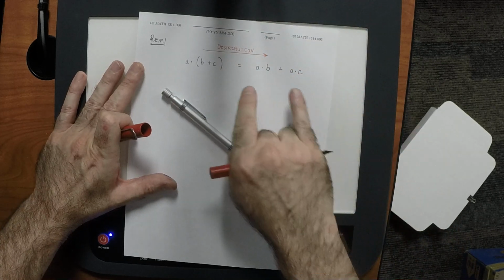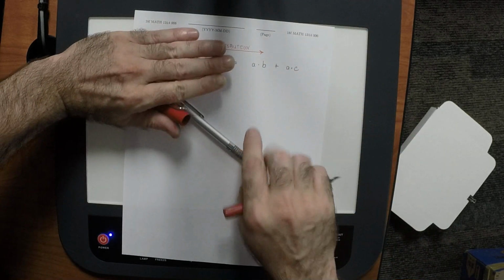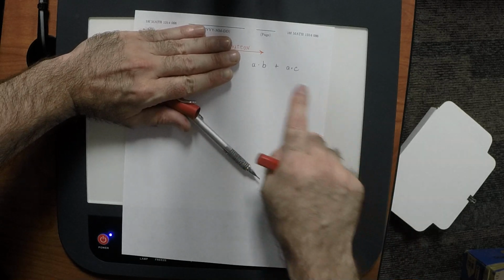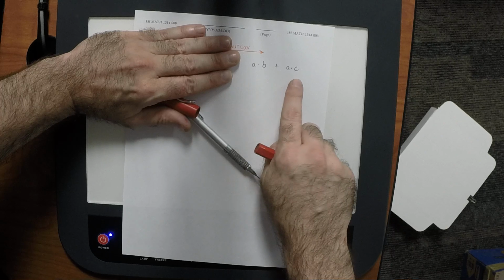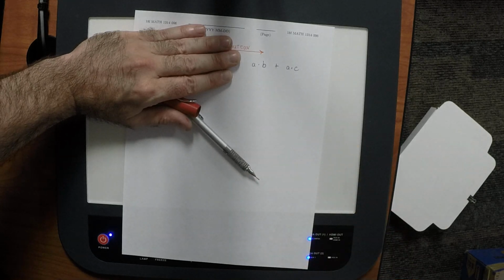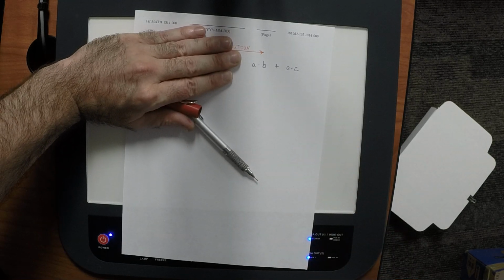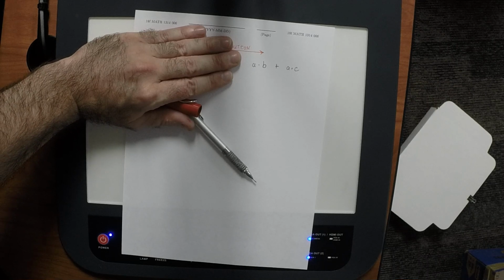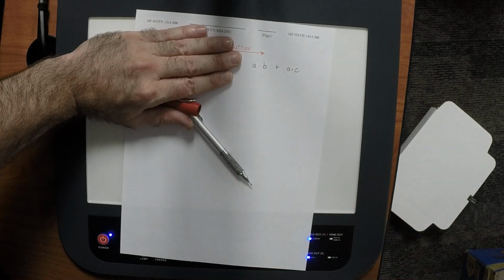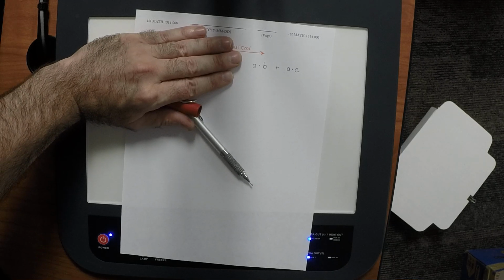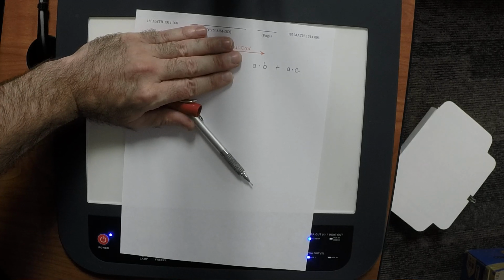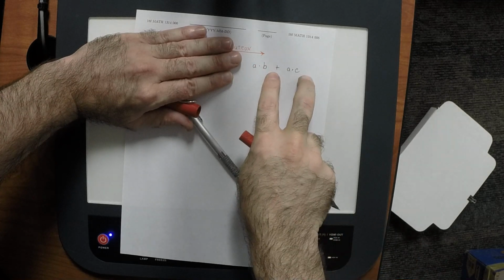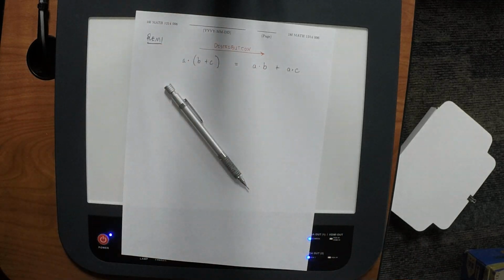Now, concerning the right-hand side and ignoring the left-hand side for a moment, how many terms? 2 terms. And concerning each term, how many factors? 2. And that one? 2. Do you observe that all terms on the right-hand side have a as one of the factors? So the factor a is said to be in common. When you find a common factor, you can go from the right-hand side to the left.